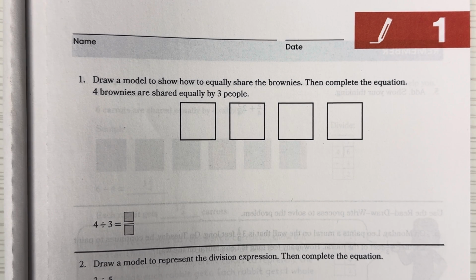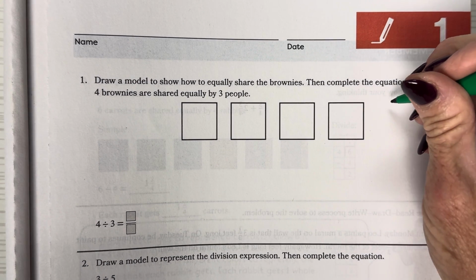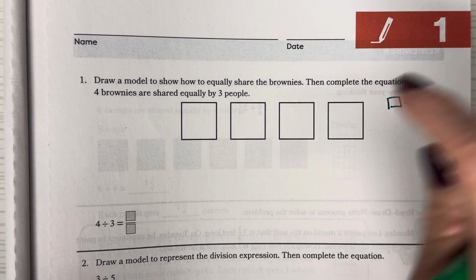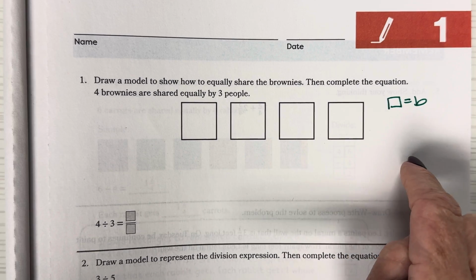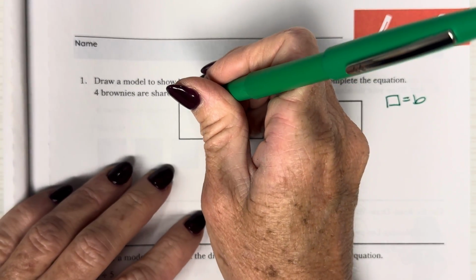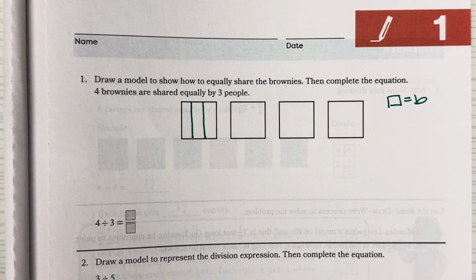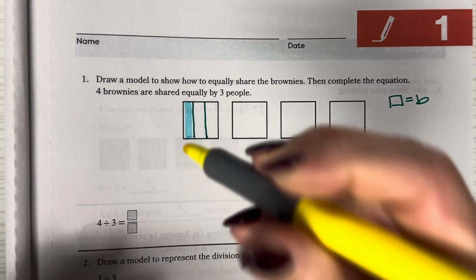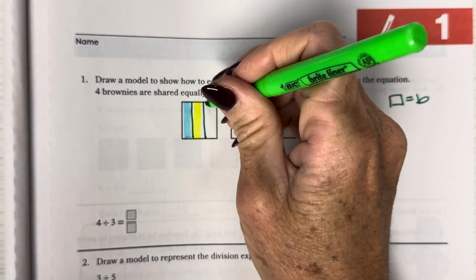4 brownies are shared equally by 3 people. Okay, so what I see here is 1, 2, 3, 4. So those boxes represent our brownies. And what's going to happen is I'm going to take each brownie and divide it for the 3 people. So let's take our first brownie and we're going to cut it for the 3 people. And maybe my 3 people, I could say I have a blue person, a yellow person, and a green person.